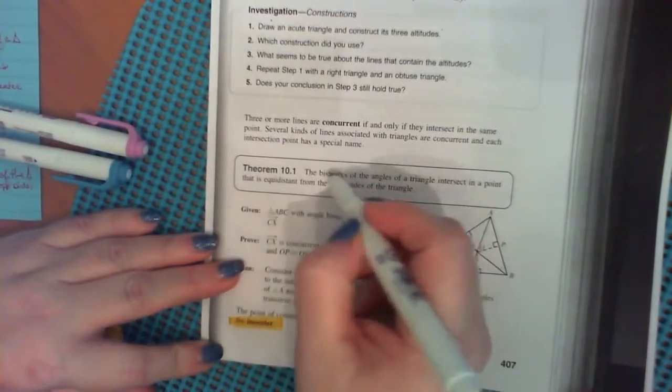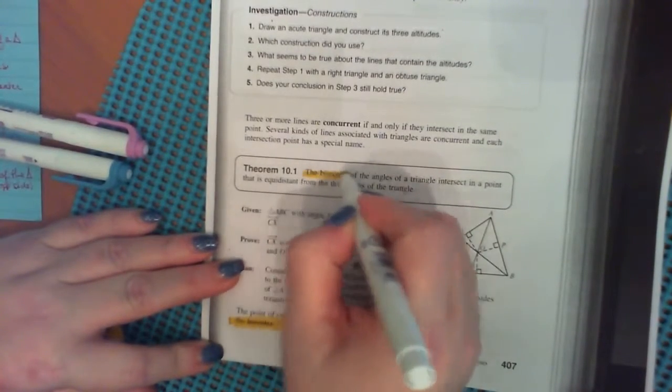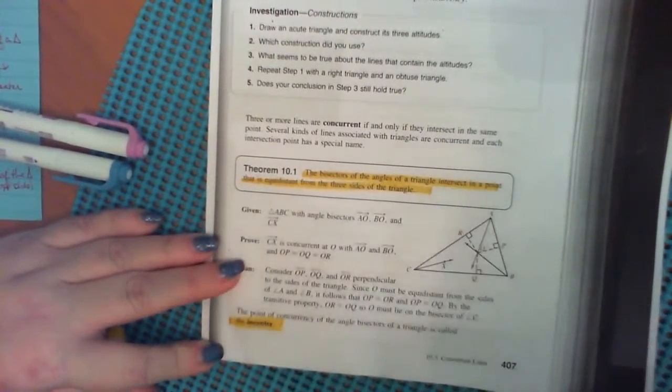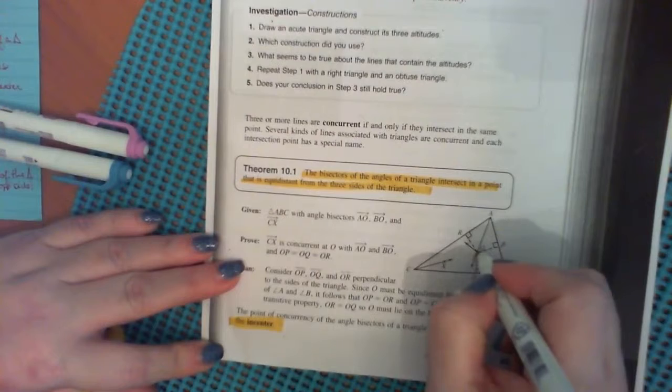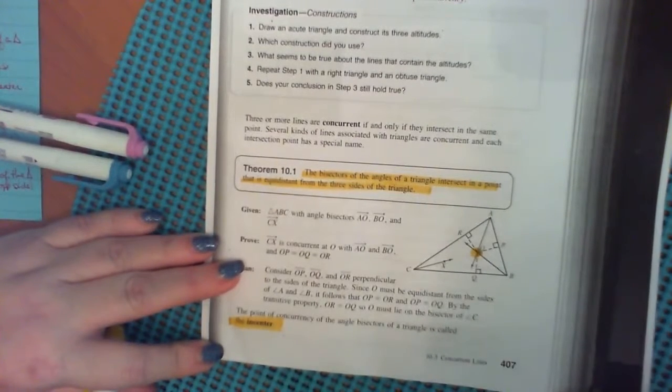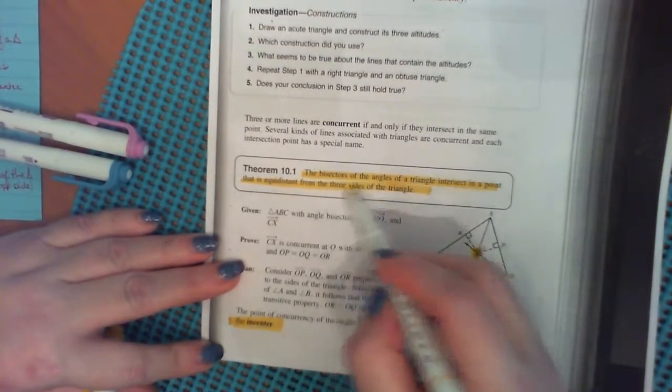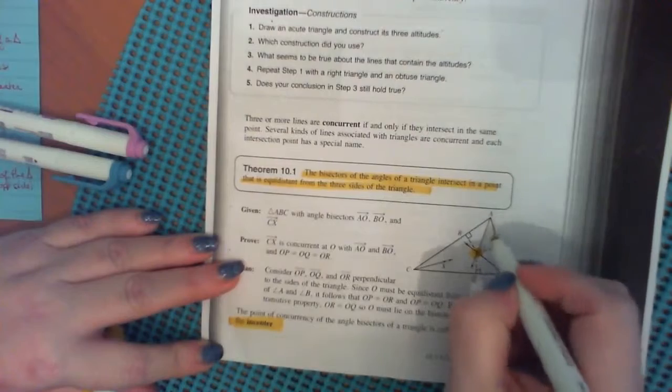So I'm going to highlight this in yellow. The bisectors are equidistant from the sides of the triangle, and the point that they all go to is the incenter.